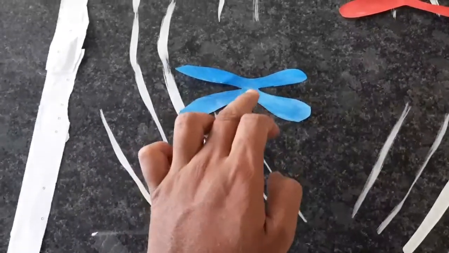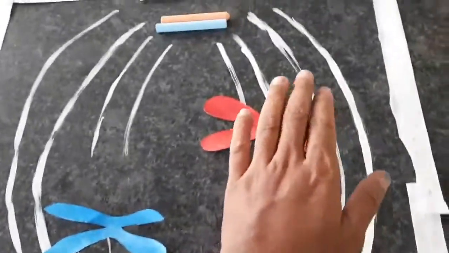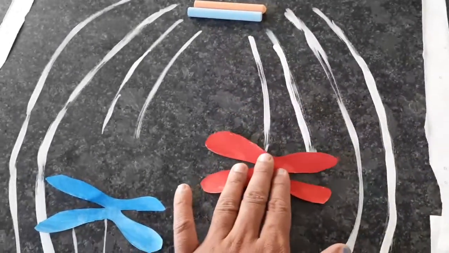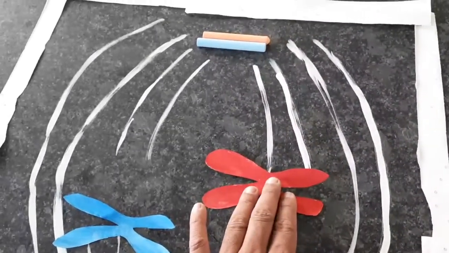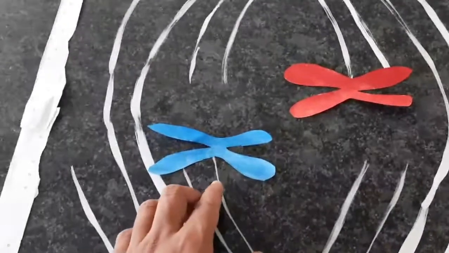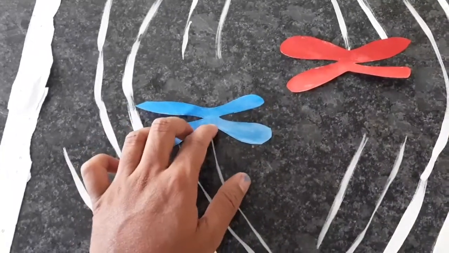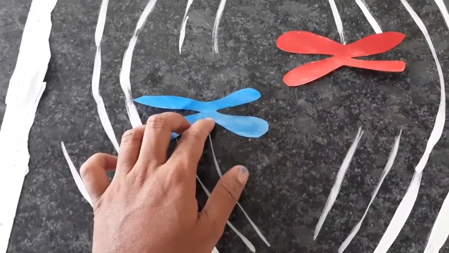In this case it has come across this particular blue chromosome, and another aster ray comes across this red chromosome. Got it? Okay, so particularly the aster rays bind to the kinetochore of the chromosome.